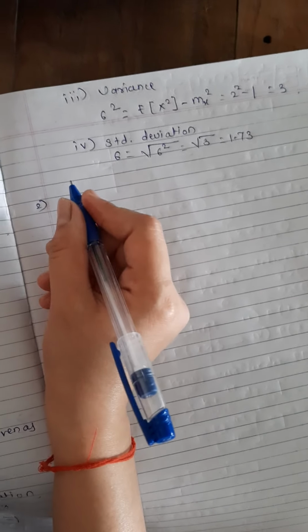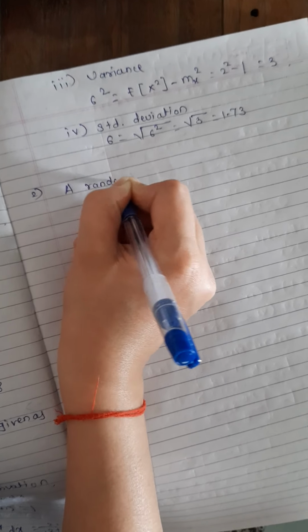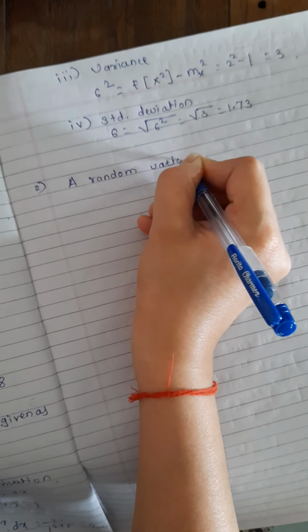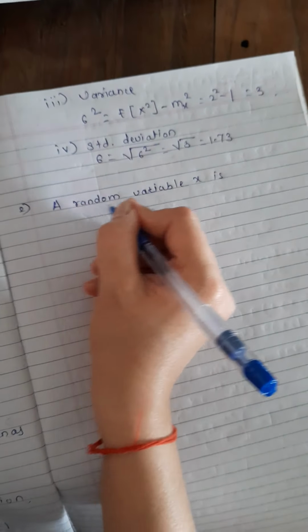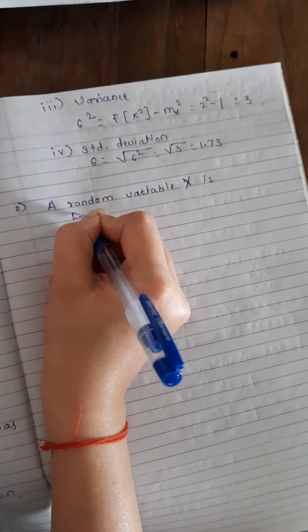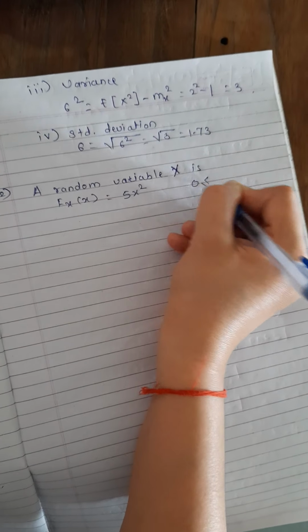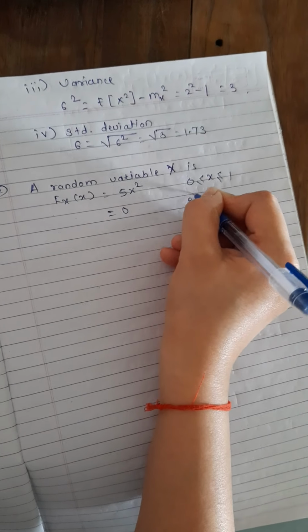Next problem, random variable x is, fx of x is equal to 5x square, and it is 0 elsewhere.